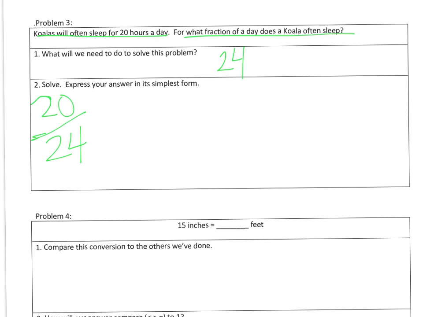So let's put that in simplest form. Let's see. A factor that 20 and 24 both share is 4. So let's divide those both by 4. And now we have 5/6. So koalas sleep for 5/6 of the day. If you did that, you would not get anything done.